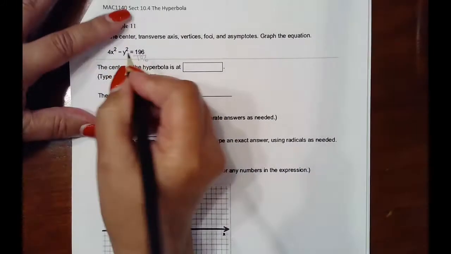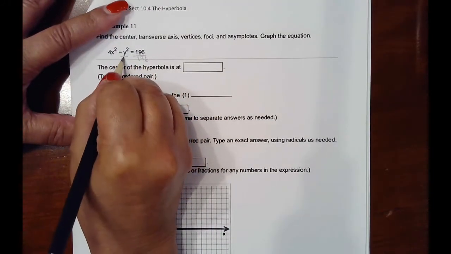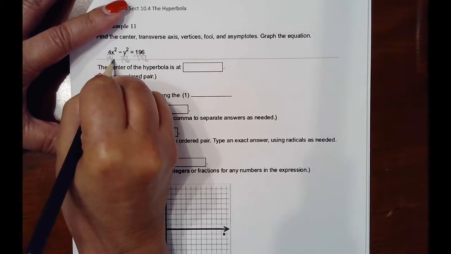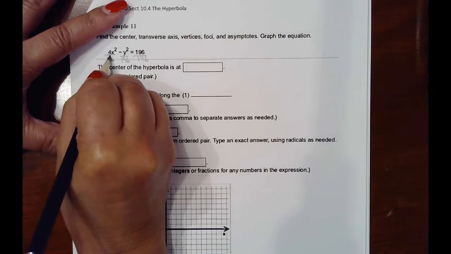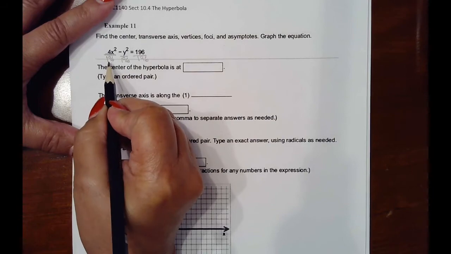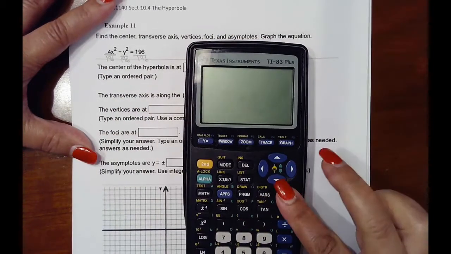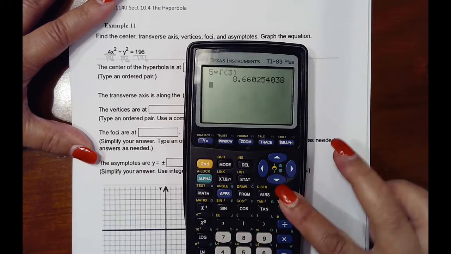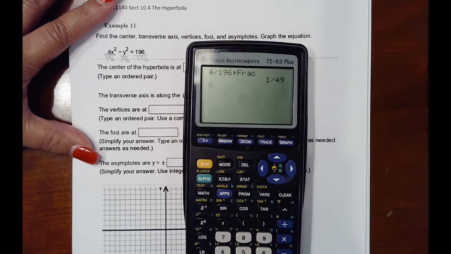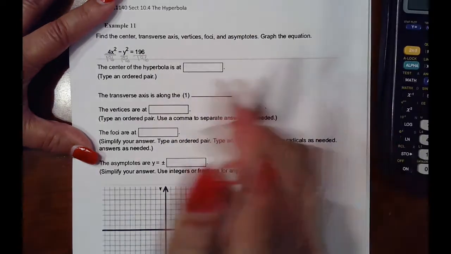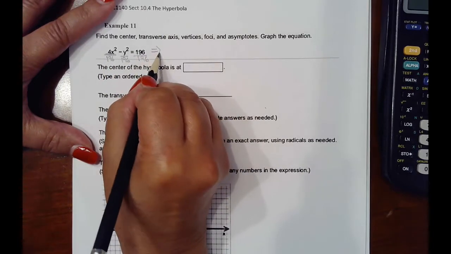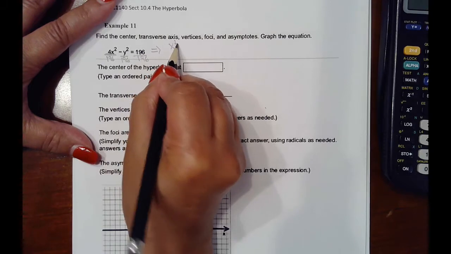This is going to work. Dividing this by 196 and dividing this by 196. And if you want to get your calculator to help you reduce this fraction, you can just put 4 divided by 196 and then hit math, enter, enter. So that's 1 over 49. So this, instead of 4 over 196, it'll be 1 over 49 in your x squared term.